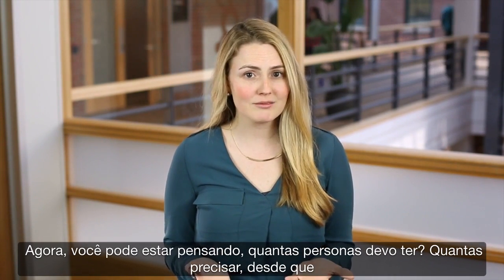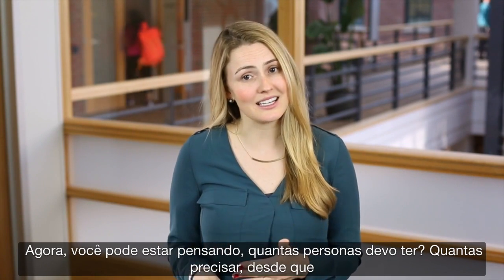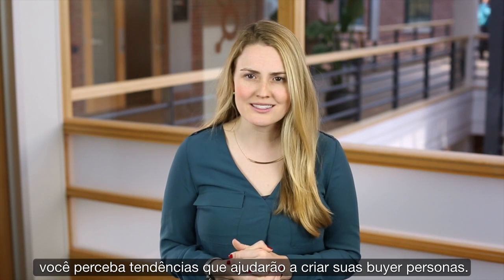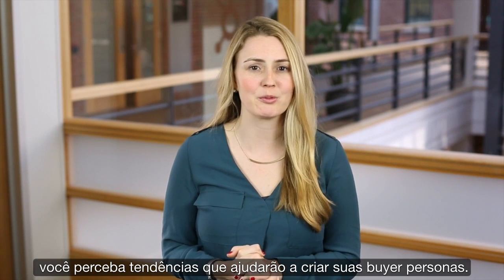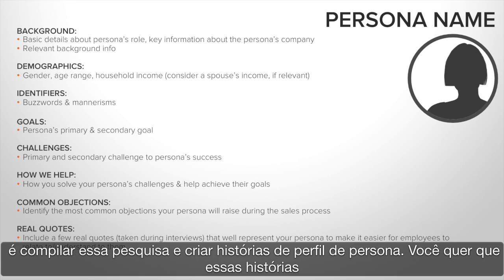By now you may be thinking, how many personas should I have? As many as needed. As long as you start noticing trends that will help you build out your buyer personas. All right, you've done your persona research and identified those trends. The final step is to compile this research and create persona profile stories.